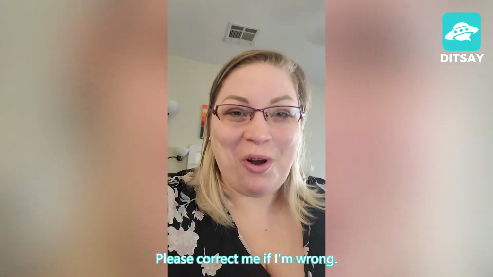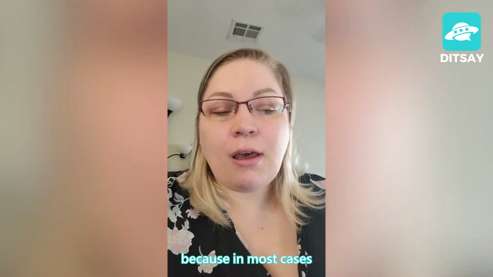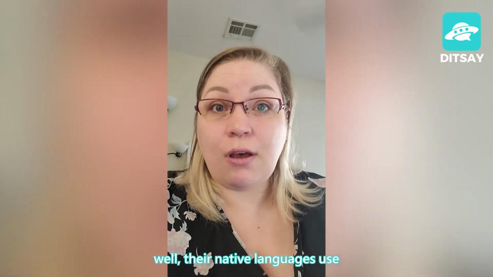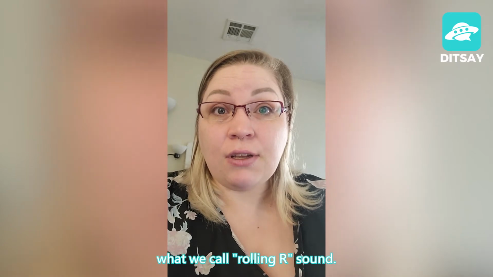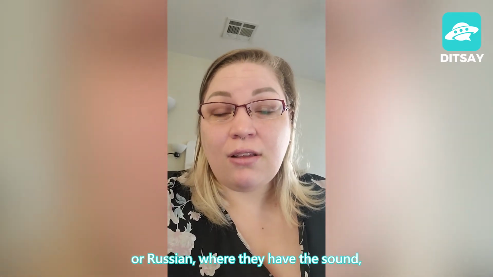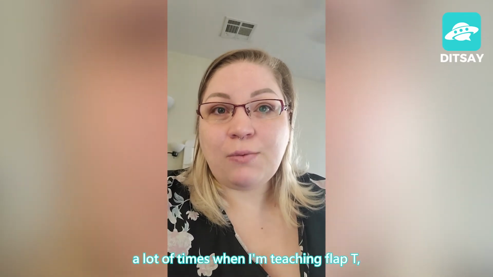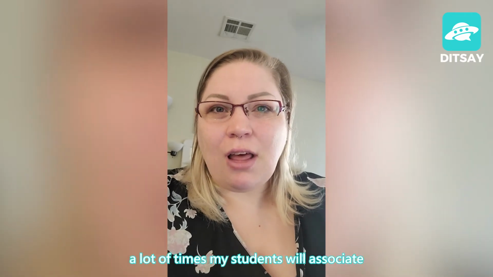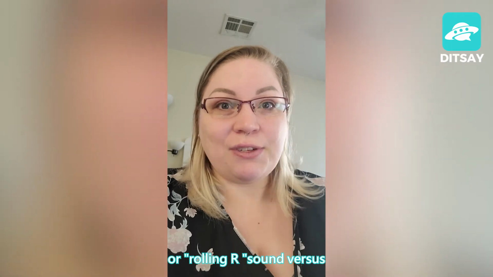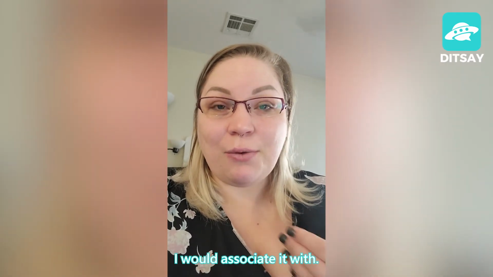Please correct me if I'm wrong. And it's really interesting because in most cases we would associate flap T as a D sound. But there are a lot of countries that, well, their native languages use what we call a rolling R sound. So if you think of like Spanish or Russian, where they have the R sound, a lot of times when I'm teaching flap T, which I'll get to in a moment, my students will associate it more with the R or rolling R sound versus a D sound, which is what I would associate it with.